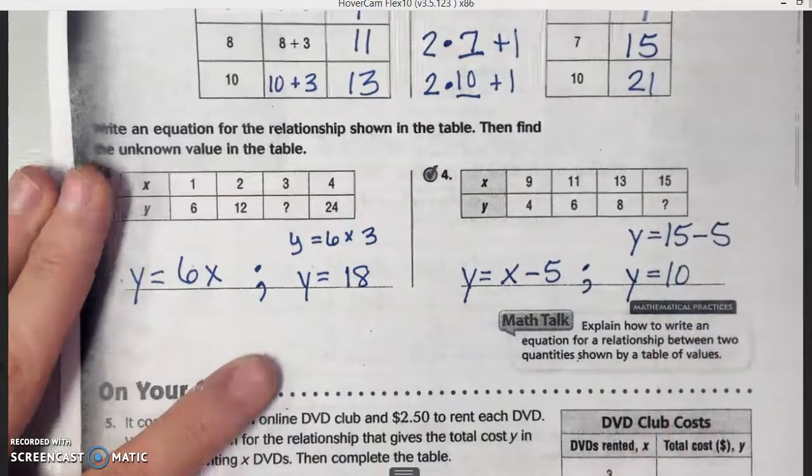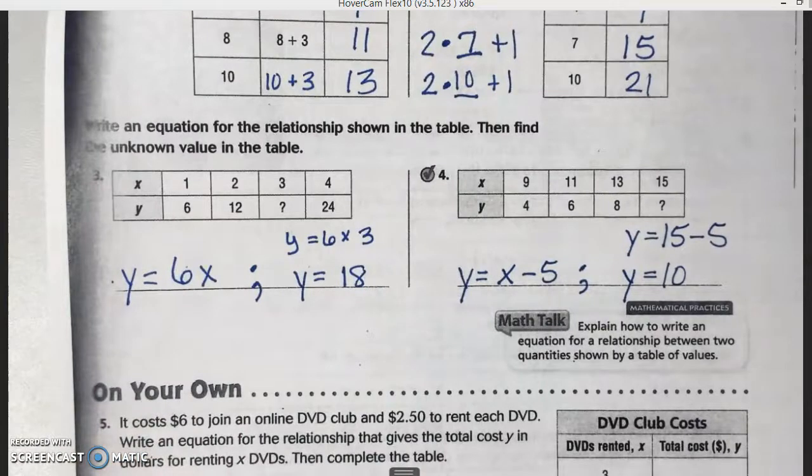So the missing number is 10 there. Just make sure you try it with more than one of the x values. Alright, so you're going to go ahead and complete the rest of 347, then bring it to me and let me check it.